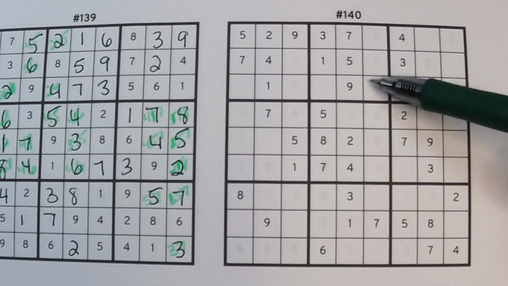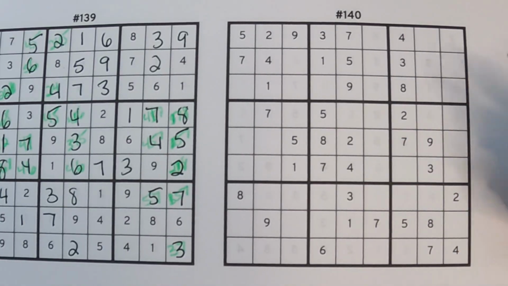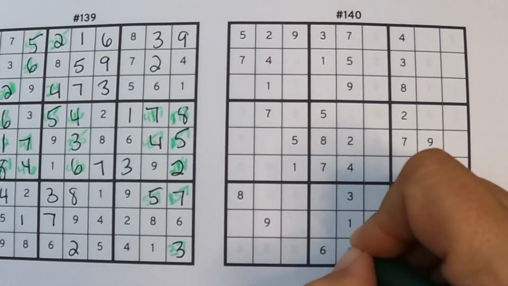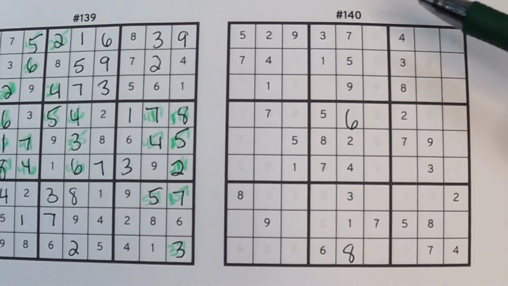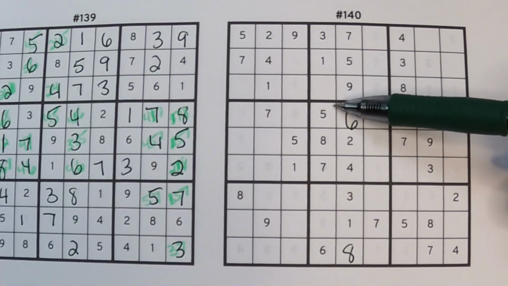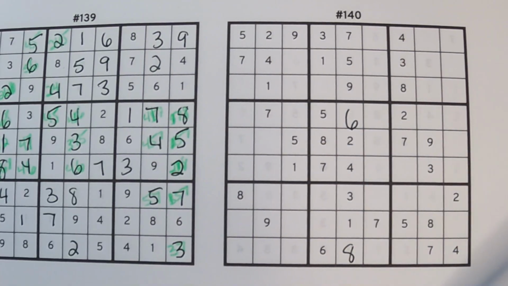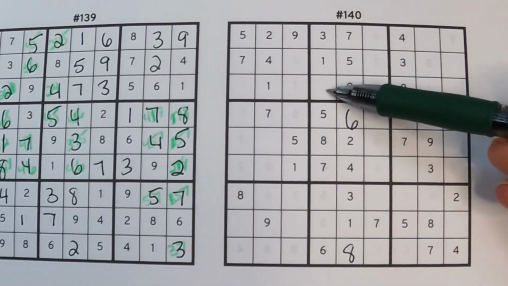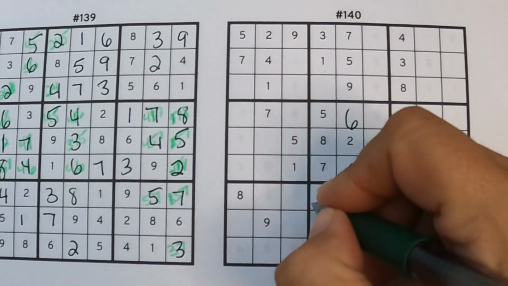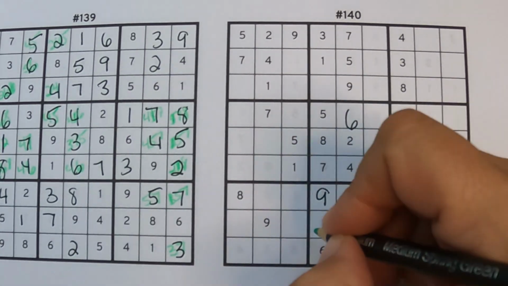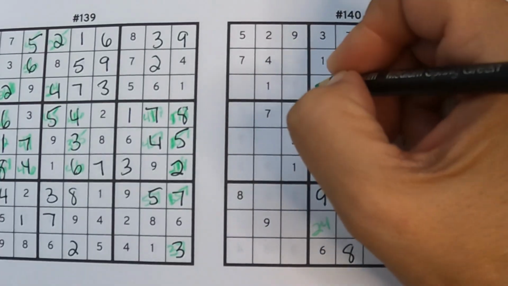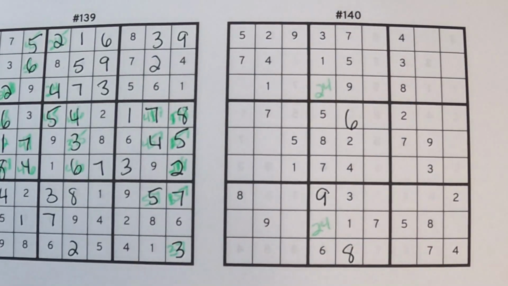If we start with this column, we're missing 6 and 8. We've got a 6 here, so 8, 6. For this column, we're missing 2, 4, and 9. We've got a 9 covering here and a 9 covering here, so our 9 must be here, but I don't see any other help. So 2, 4, 2, 4.